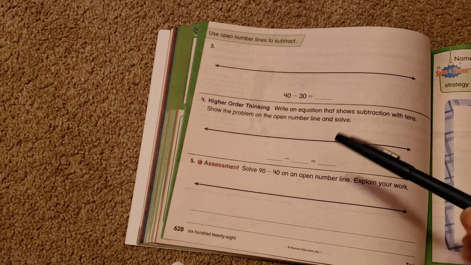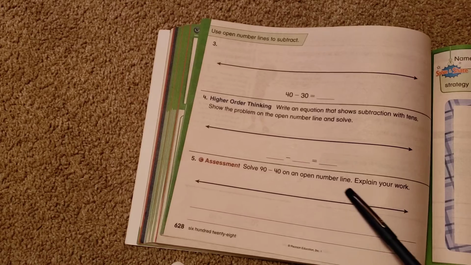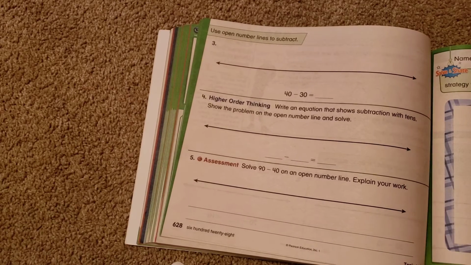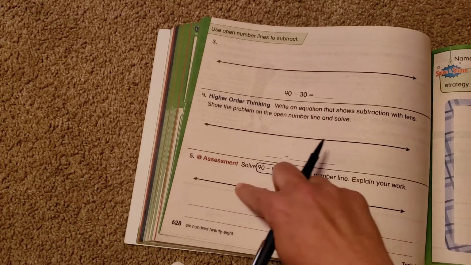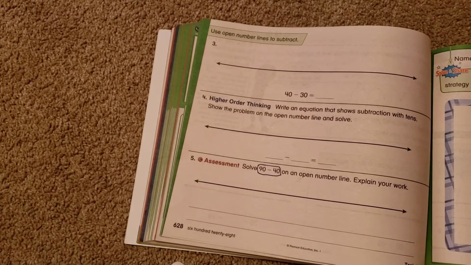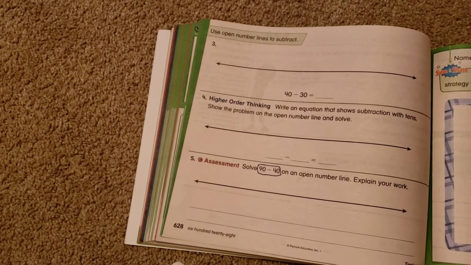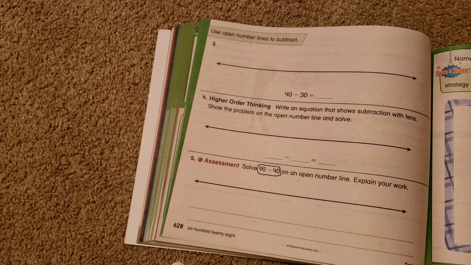And number 5, solve 90 minus 40 on an open number line and explain your work. So here's your numbers that you're working with. Use the open number line to help you. And then explain what you did. I started at blank. I hopped backwards this many times. Because, right? So you just tell me where you start, where you hopped backwards, and where you ended. And that's what they mean by explain your work.